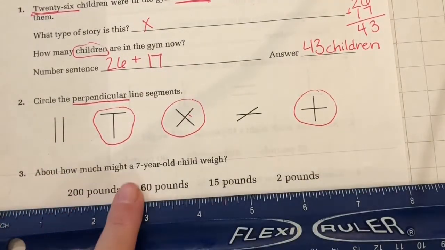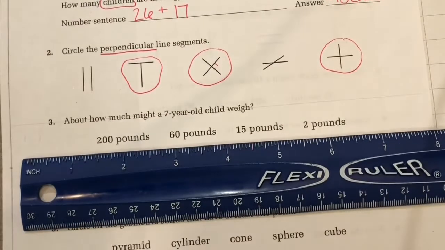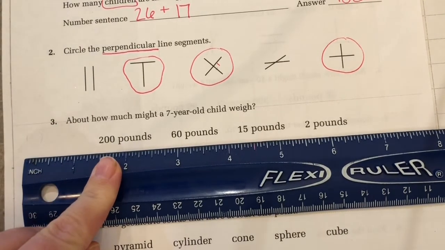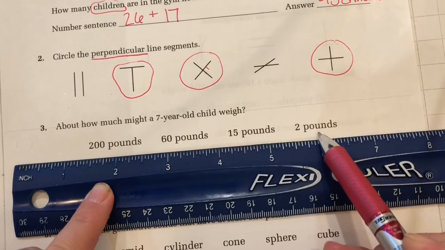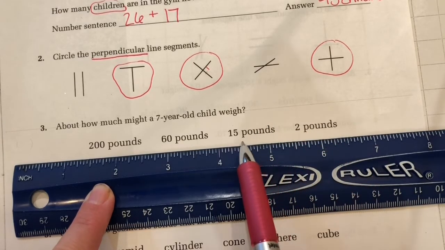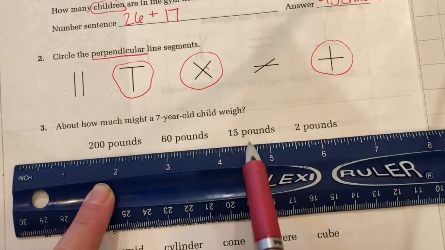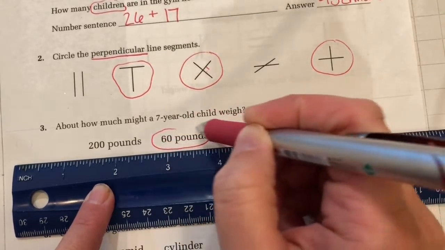All right, about how much might a 7-year-old child weigh? So that would be around maybe a first grader. 200 pounds would be the size of an adult. 2 pounds would be the size of maybe like a kitten or maybe a small cat. 15 pounds, that would be the size of like a small dog. A little bit bigger, but still not as big as a kid, right? So 60 pounds is probably going to be the closest.